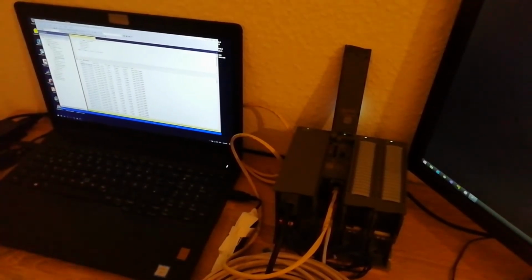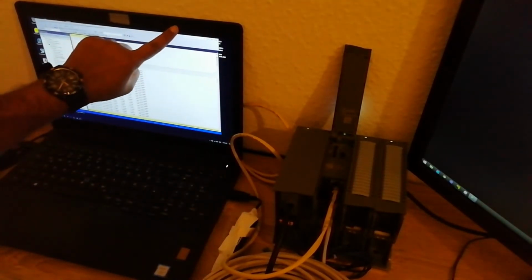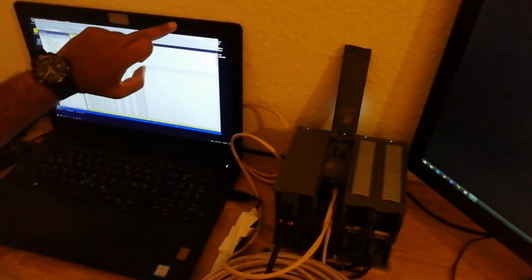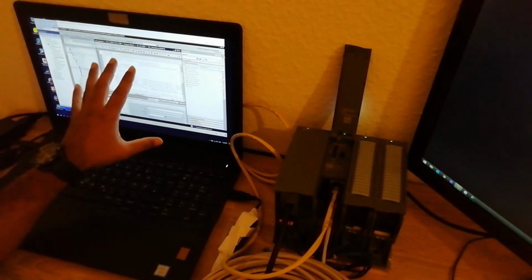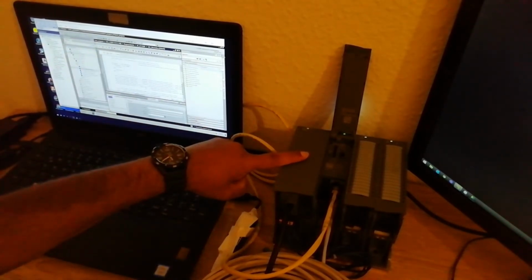Hi, so here you can see the S7-1500 PLC on my table. Here is the PLC, and this PLC is connected to my laptop. On this laptop, there are two programs running. One is in the host machine, that is the laptop itself, and one is the virtual machine. So this is the virtual machine. I have TIA Portal installed in the virtual machine, where I can see and observe the program which is going on in this PLC in real time.